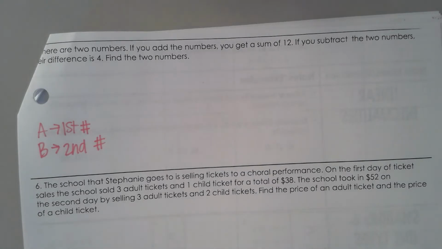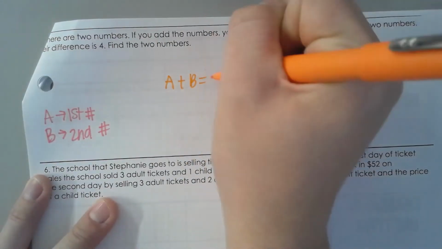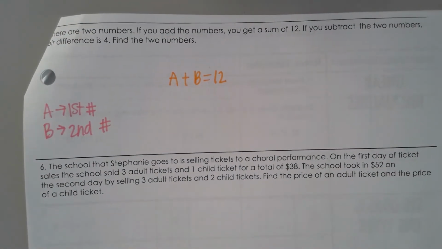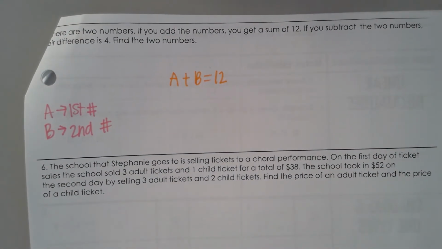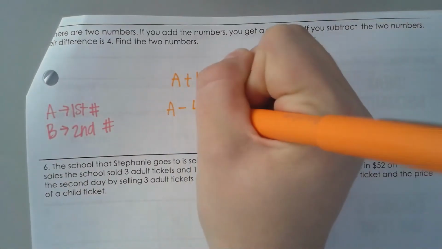So I got two equations. If you add the numbers, you get a sum of 12. How would I put that into an equation? A plus B equals 12. If you subtract the numbers, A minus B equals 4.